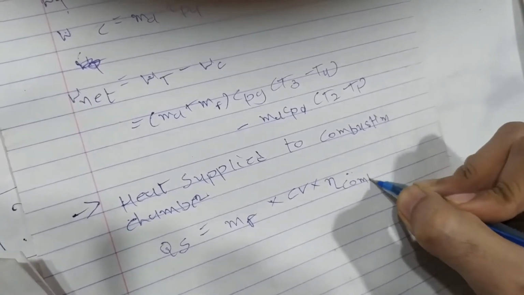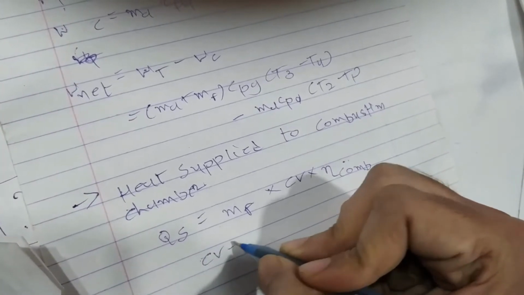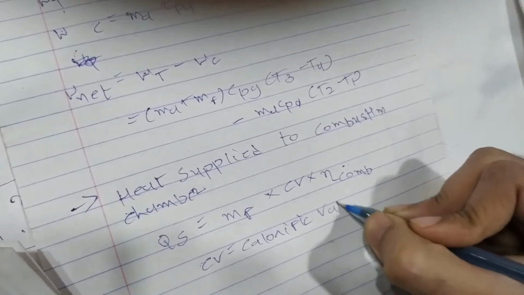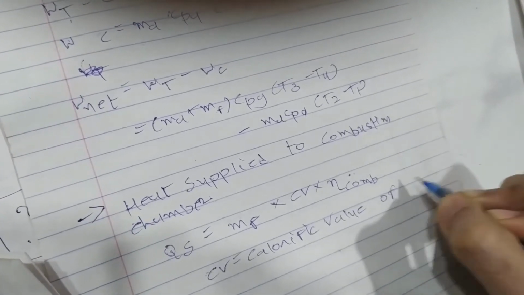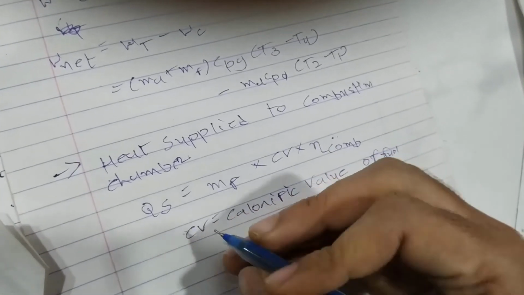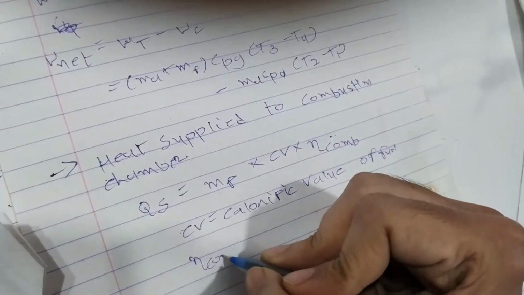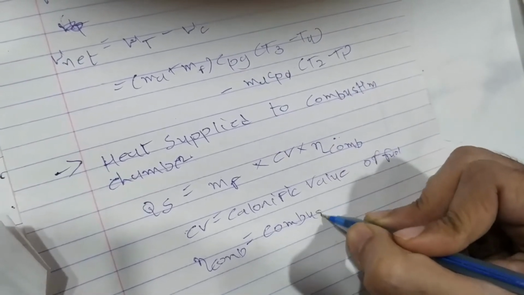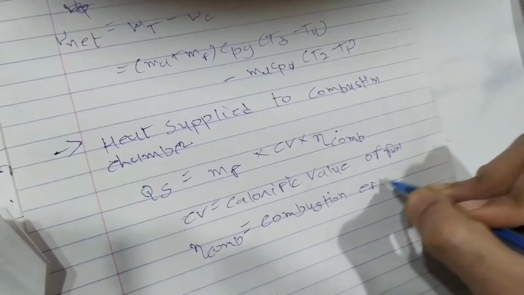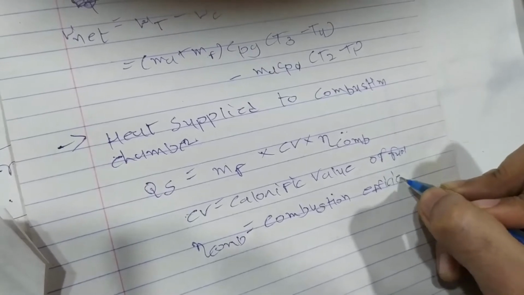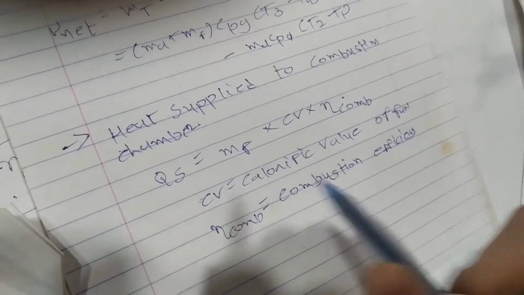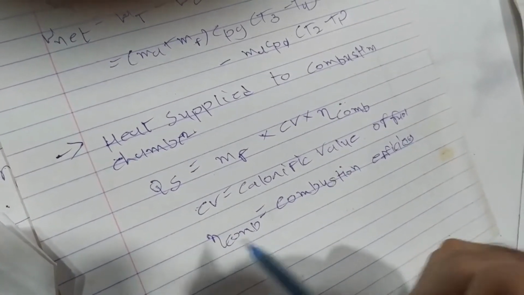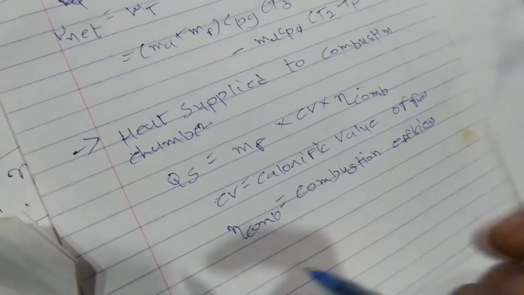Let me write here Cv is equal to calorific value of fuel, and this is the combustion efficiency. In this case we are talking about maximum thermal efficiency, so thermal combustion efficiency will be 100%.